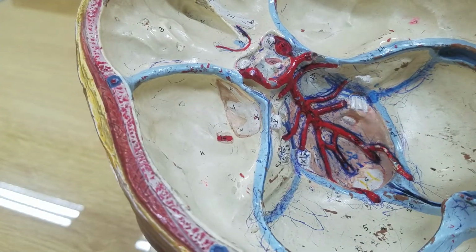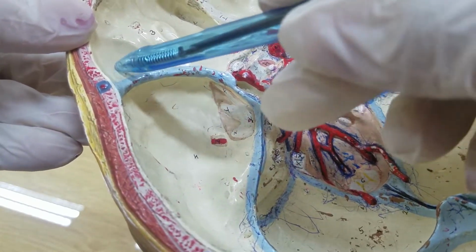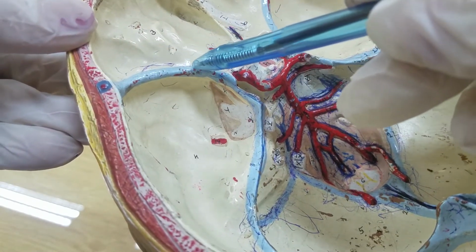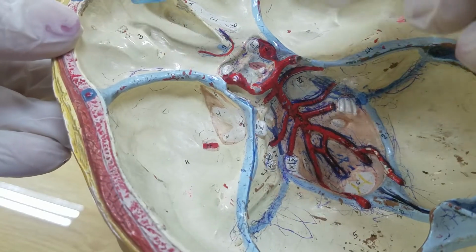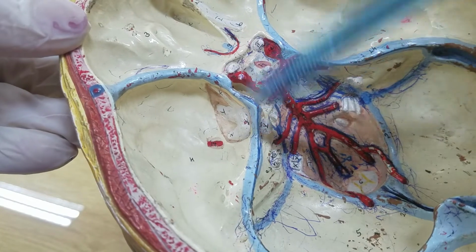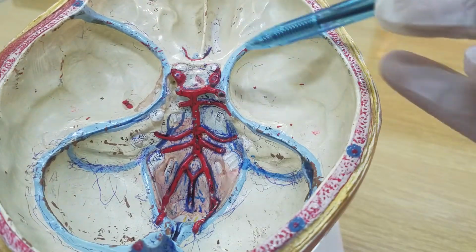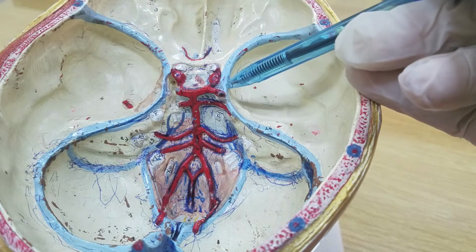So, if we discuss the venous sinuses first, what we can see is that at the margin of the lesser wing of the sphenoid, here, this sinus is the sphenoparietal sinus, which is present at the level of the lesser wing of the sphenoid. It moves posteriorly and it drains into the cavernous sinus. So this is the cavernous sinus.